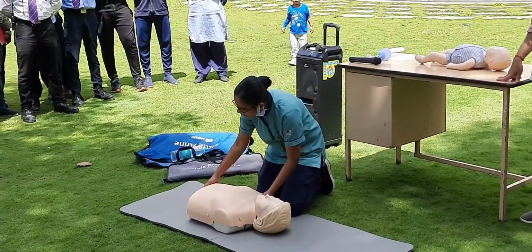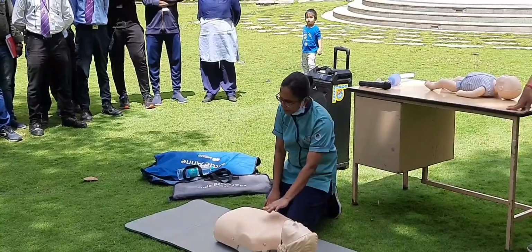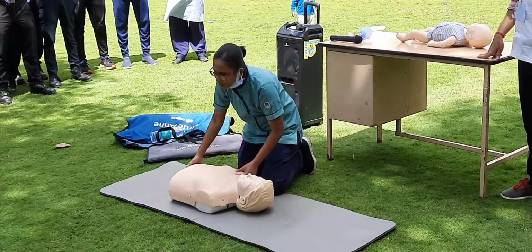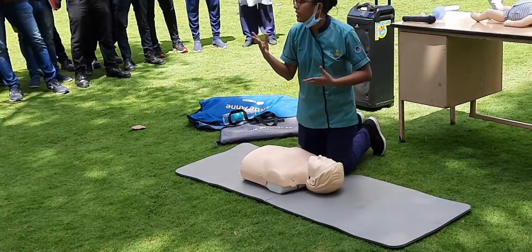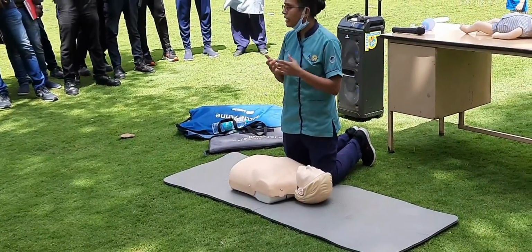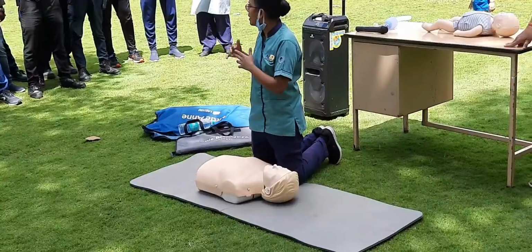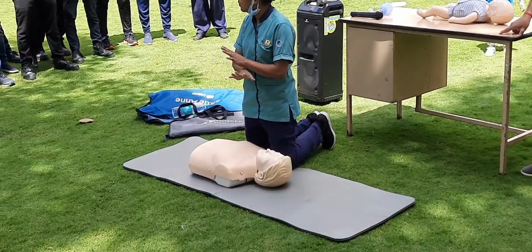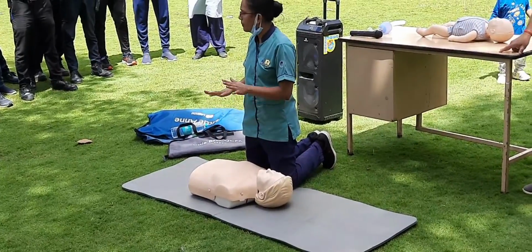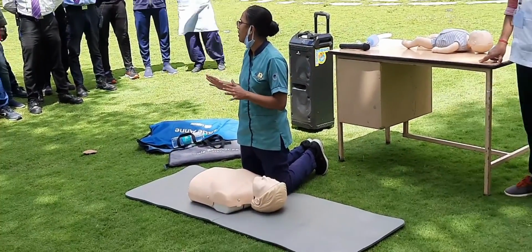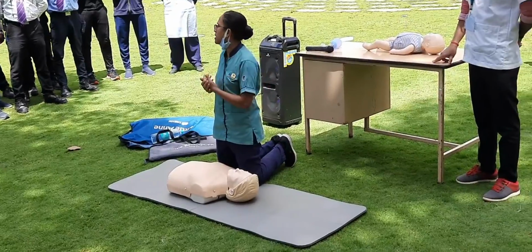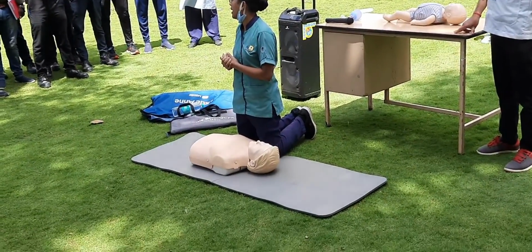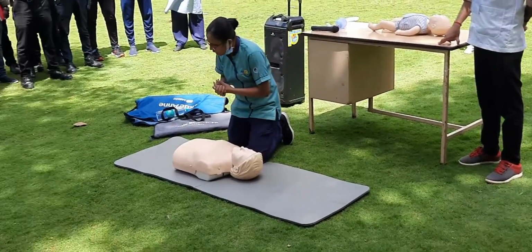After that there is no pulse, so again start CPR. Nowadays mouth to mouth breathing is not recommended. If it is a close relative or blood relative, you can. Otherwise, only CPR is enough. CPR means compression is enough. By the time the emergency team comes, they will take over with advanced care. So this is what you have to do.